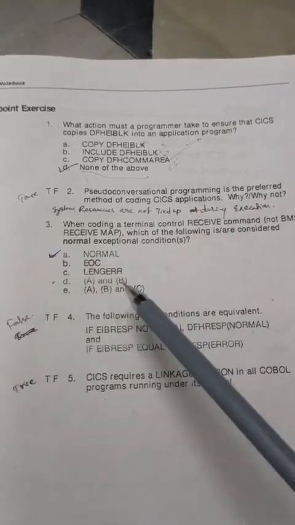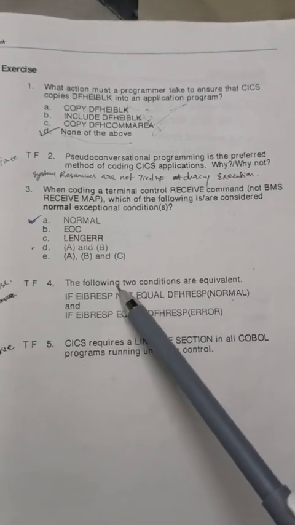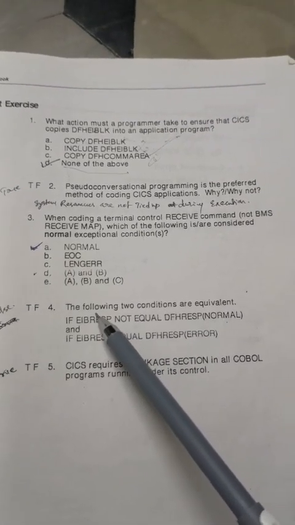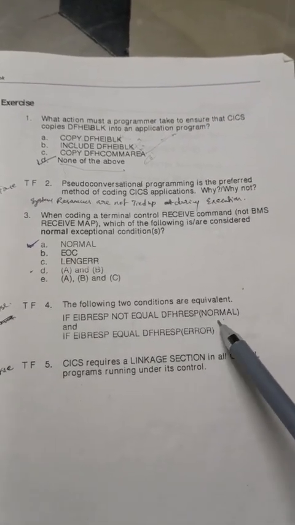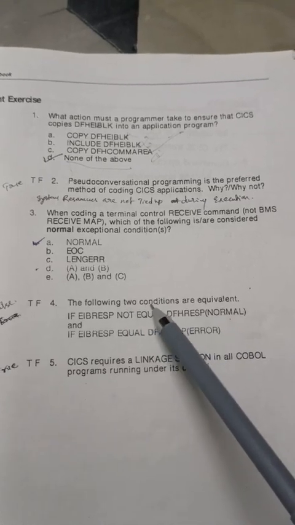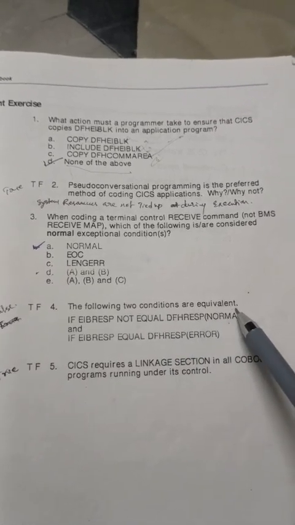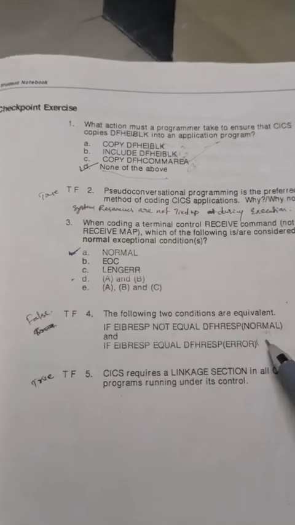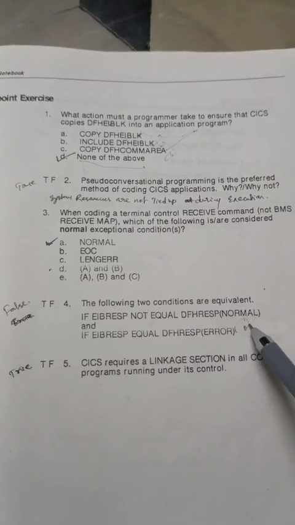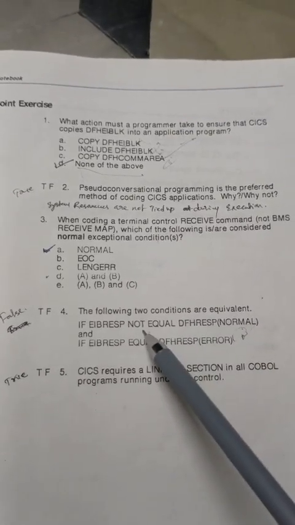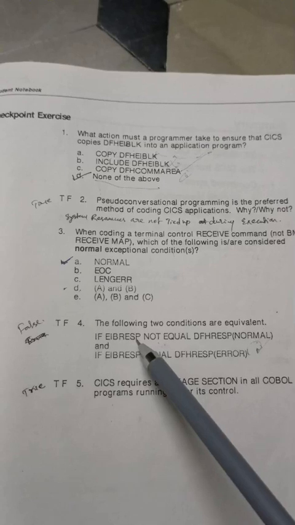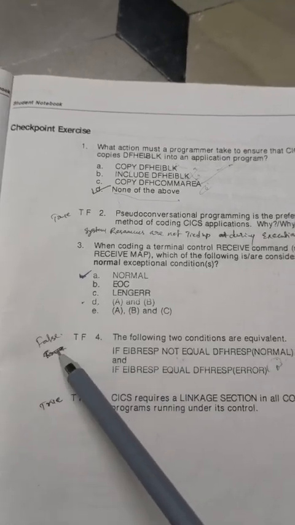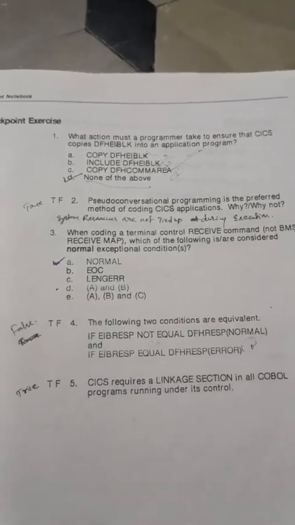They have mentioned two conditions here and ask whether they are equivalent. No, these two are not equivalent. Both are not the same. We will discuss why they are not the same.